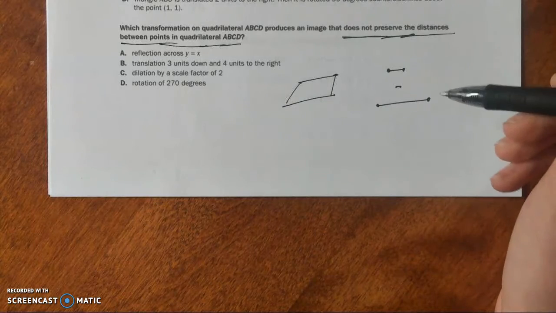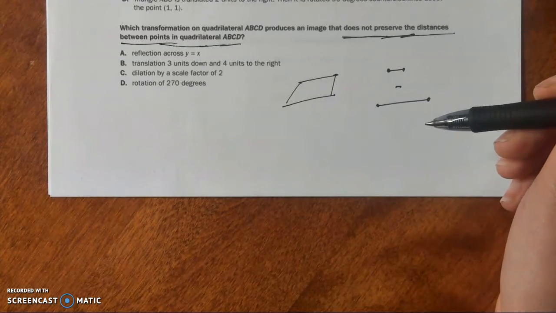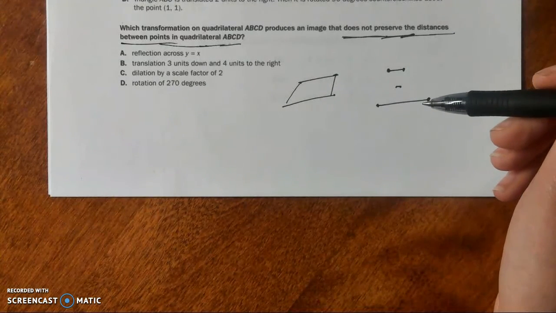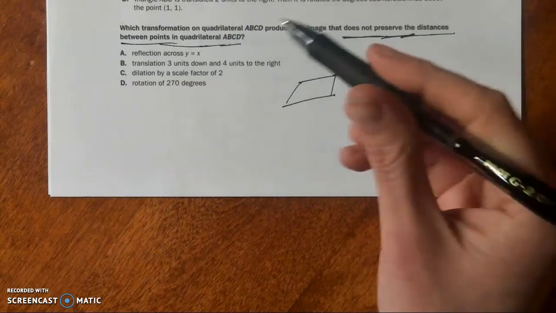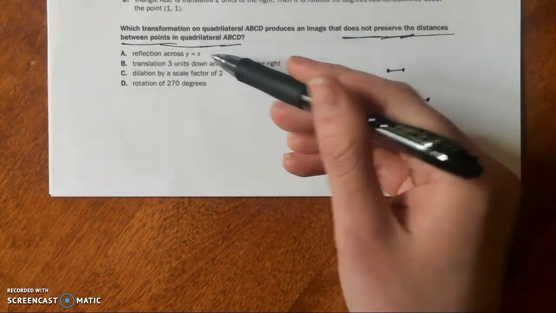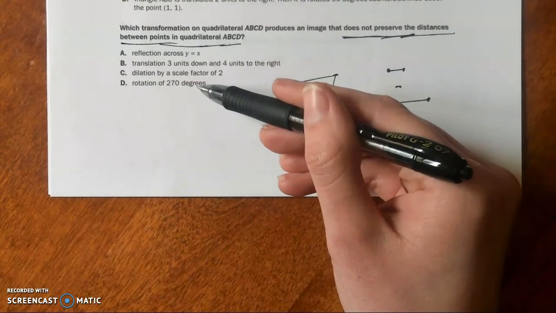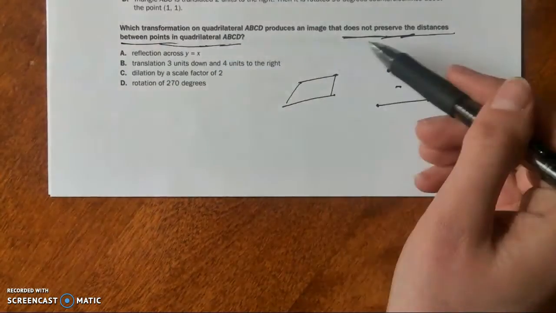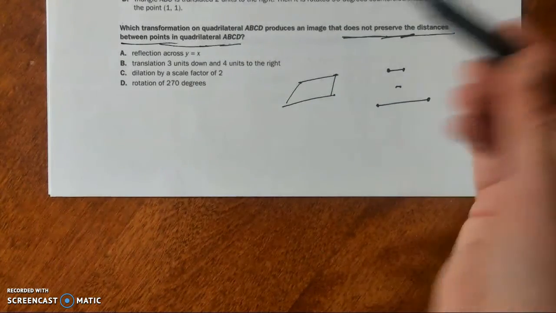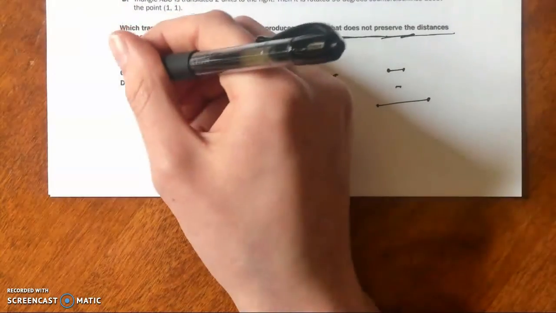So what type of transformation makes something get bigger or smaller? Look through A through D. Well, not a reflection, not a translation, not a rotation. Those are our rigid types of transformations. The only thing that could not preserve distance would be dilation by a scale factor of 2. So that's your correct answer, C.